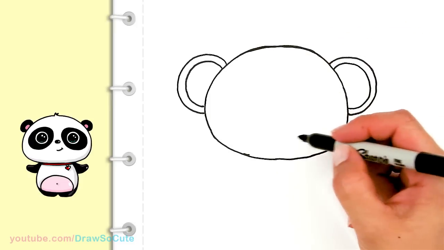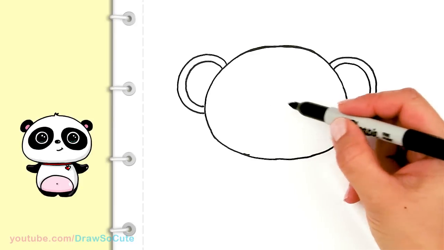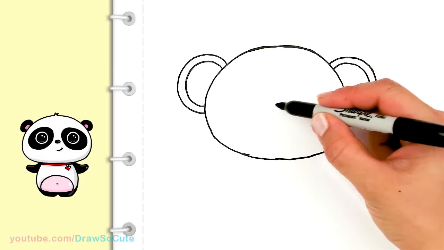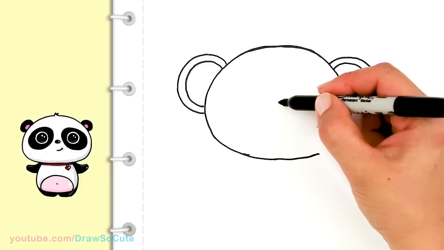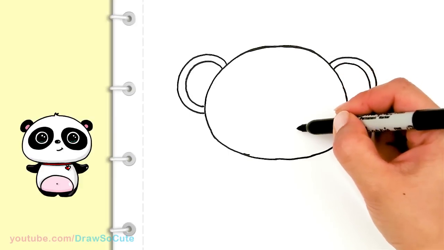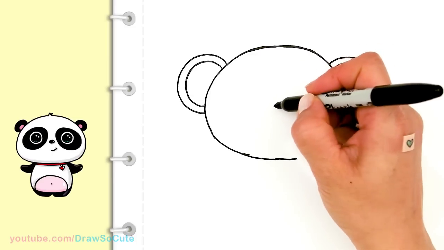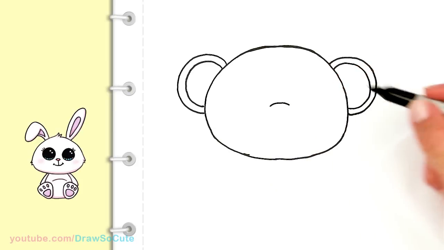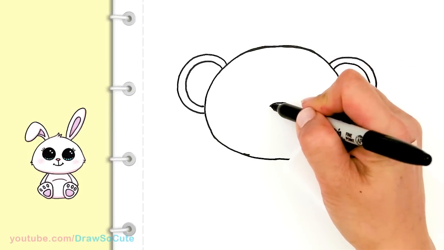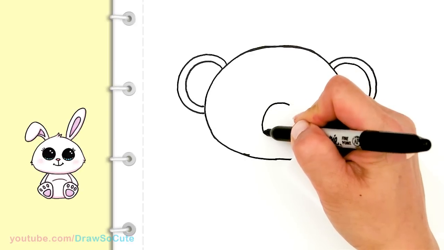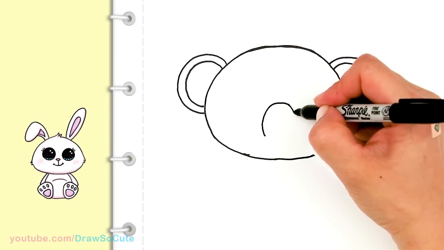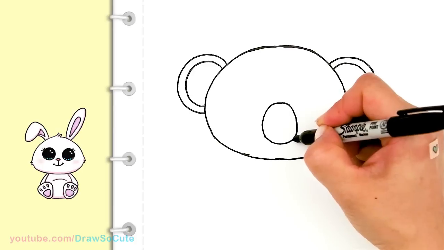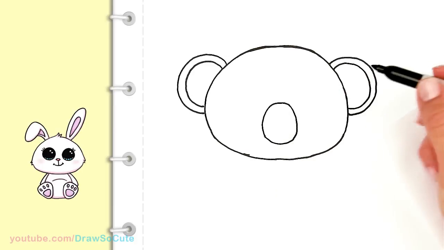Okay, so now that we have that in, let's draw the most important thing of this koala, which is this little, well, big nose that it has. So we're going to come towards the center of this head, say about right here, and I'm just going to draw a big oval that comes towards the bottom. So I'm going to start here in the center with a curve. So this is the top of his nose, and I'm just going to bring down the curve. Nice long oval and connected. I got the koala nose in.